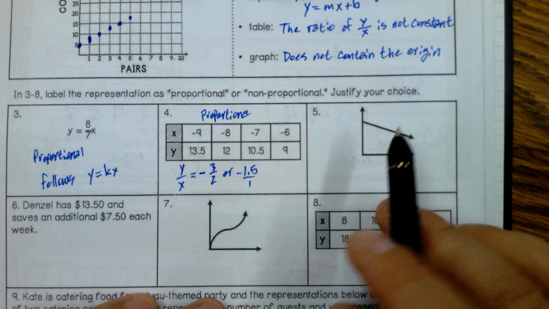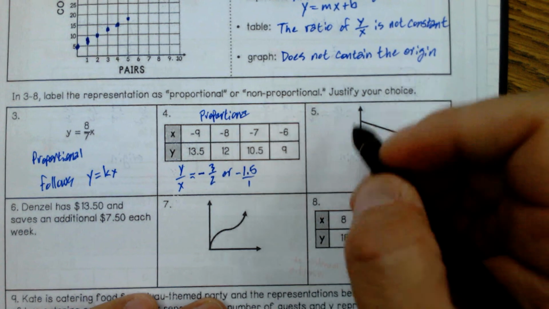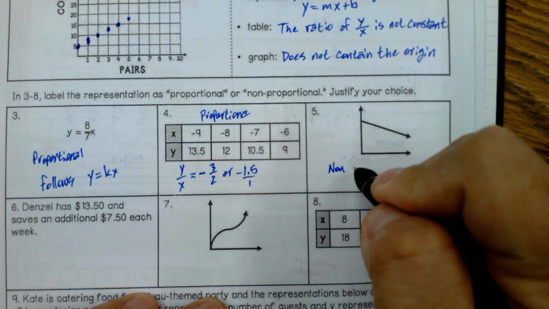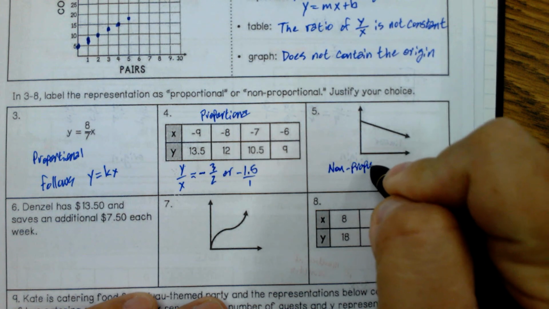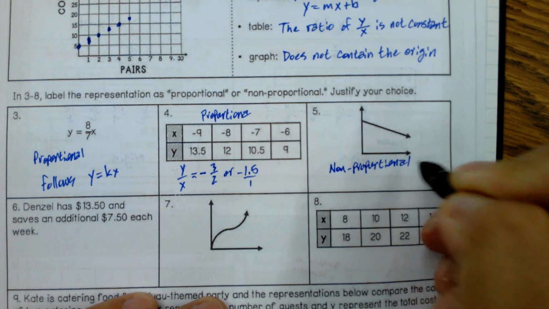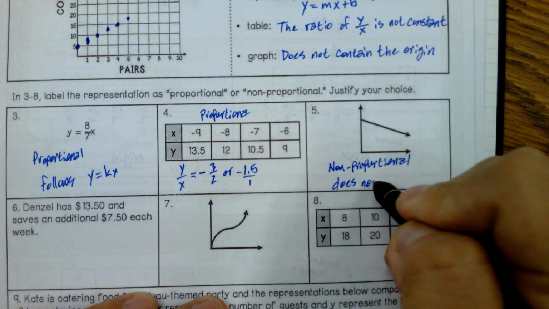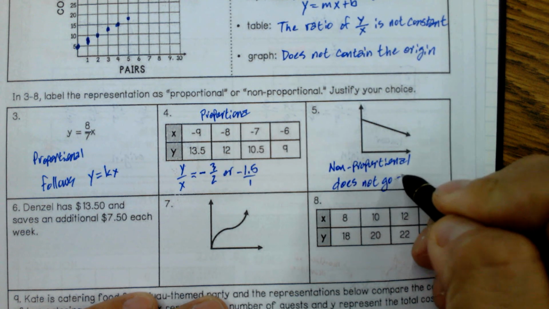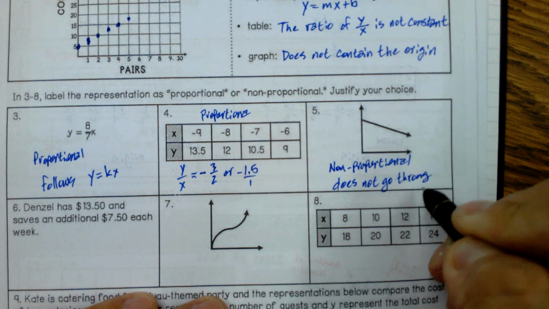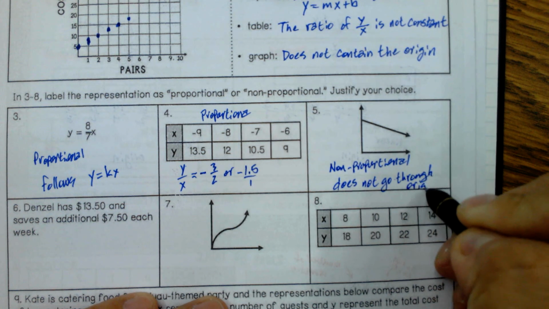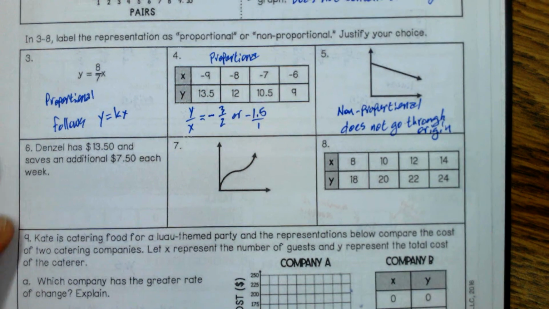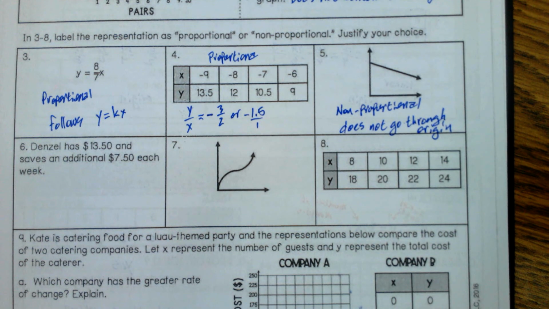How about proportional or non-proportional? Number 5 is non. Does not go through the origin. How about number 6? Denzel has $13.50 and saves an additional $7.50 each week. Proportional or non-proportional?